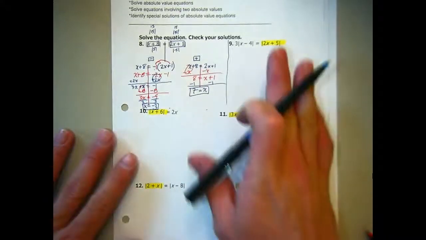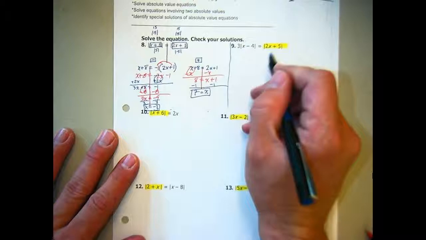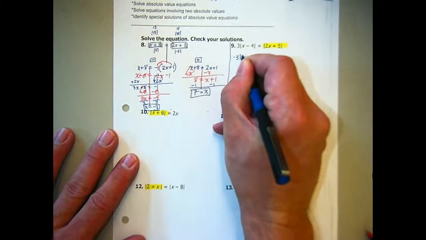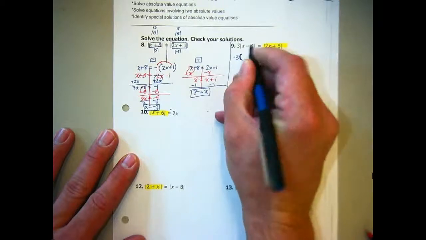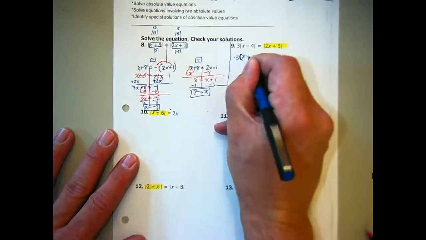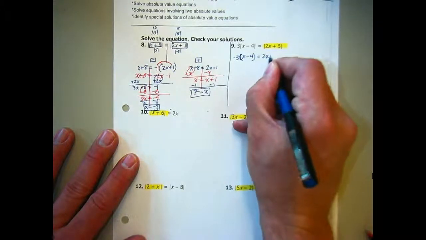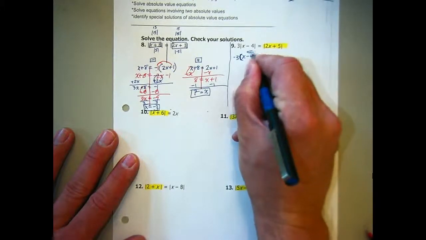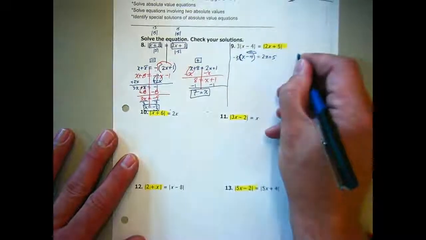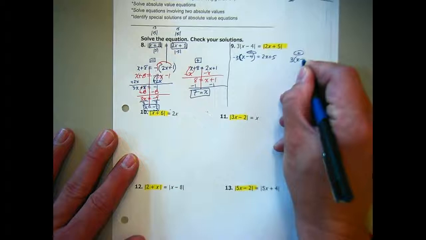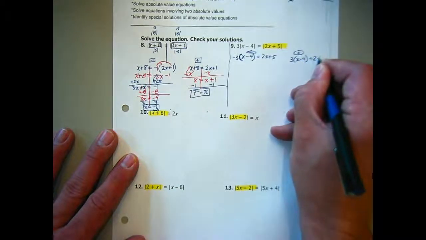So like on this one, the 2x plus 5. Over here, I'm going to make this negative 3 in parentheses now, because I'm taking it out. I'm saying negative 3x minus 4 equals 2x plus 5. There's my negative case, because I made the 3 negative. And then my positive case will be 3 times x minus 4 equals 2x plus 5.